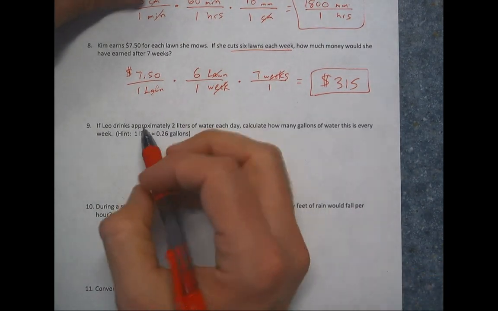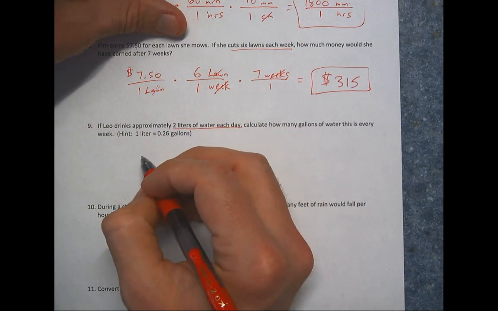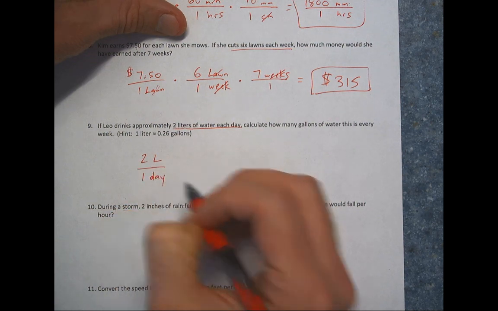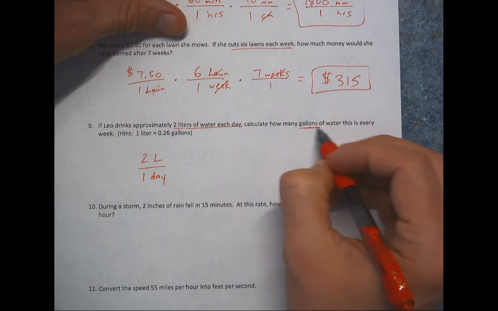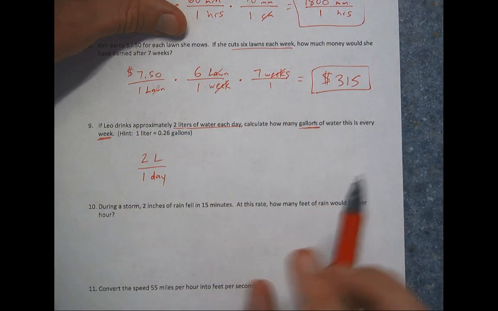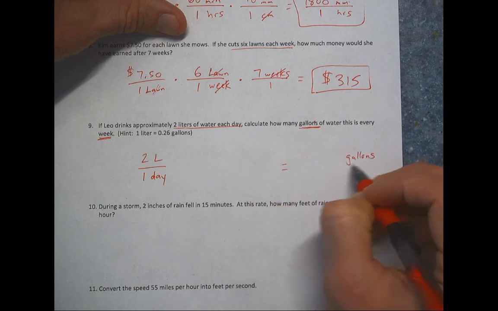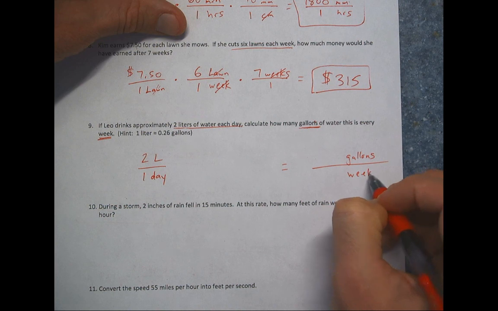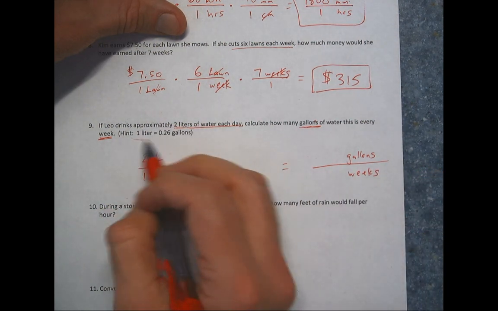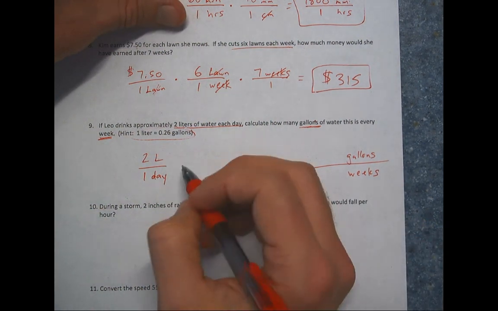Okay, number 9. Leo drinks approximately 2 liters of water each day. That's a rate. 2 liters, 1 day. How many gallons of water is this every week? So we have to go to gallons per week. That's our final answer. It has to be gallons over weeks. So we got to get from liters to gallons, and they give you the conversion rate right here. And we have to go from days to weeks. So you can do them in any order you want.